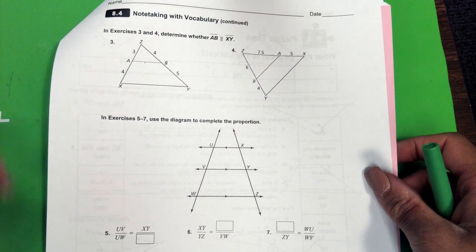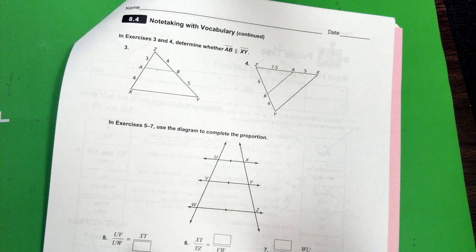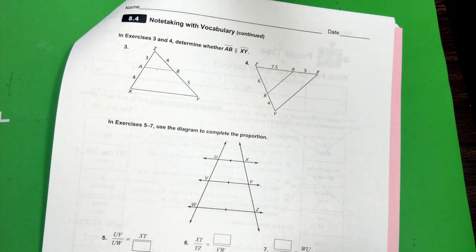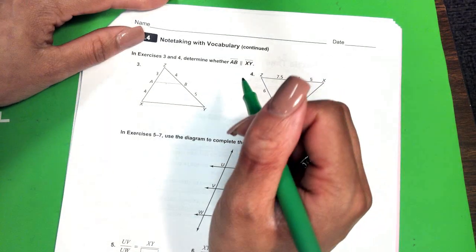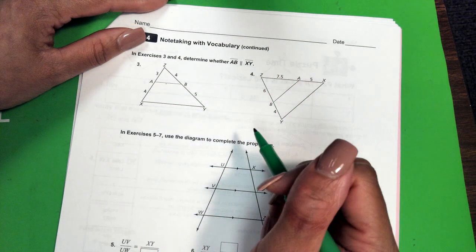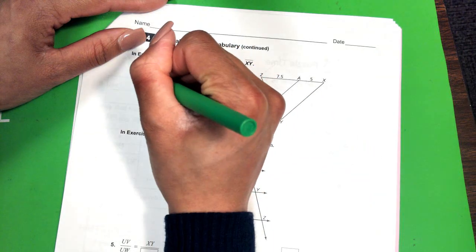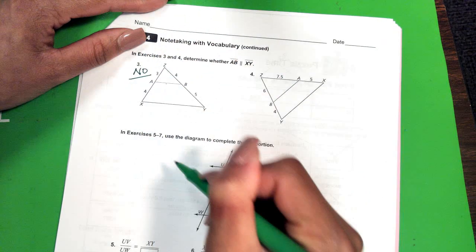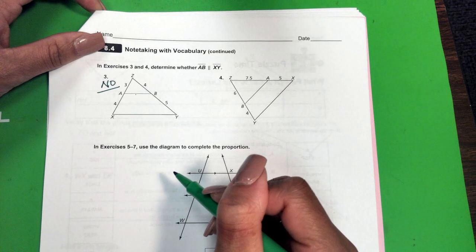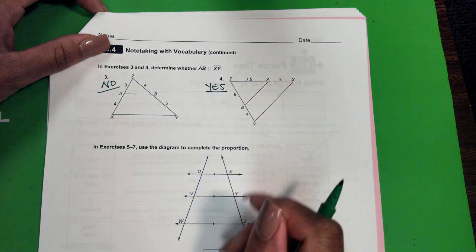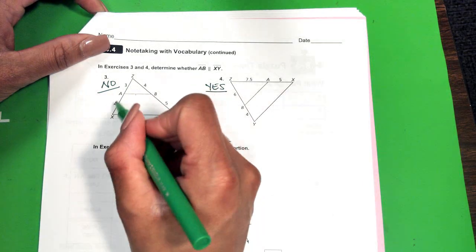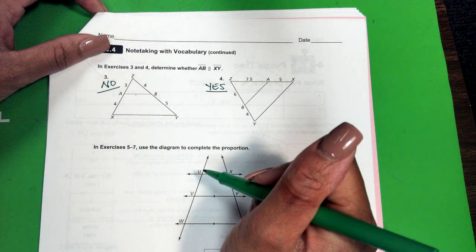Going to the next page. Let's see if we can do these together. So it says determine whether AB is parallel to XY. And for these, I'm going to have you work backwards. So for number 3, the answer is no. Tell me why. And for number 4, the answer is yes. Explain to me why.